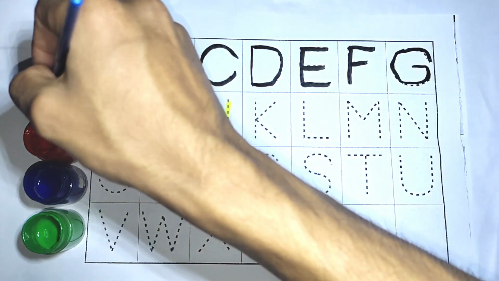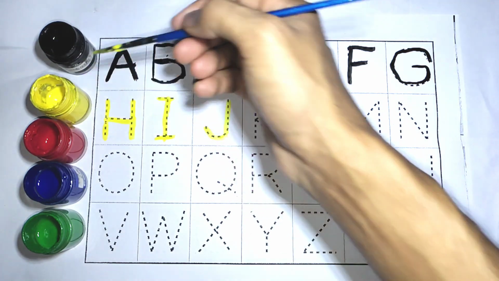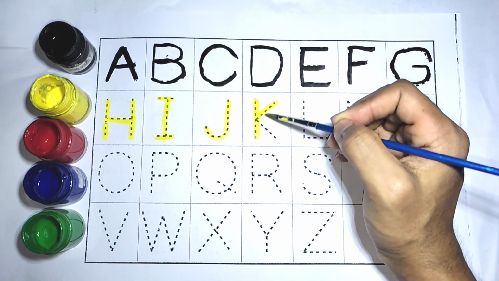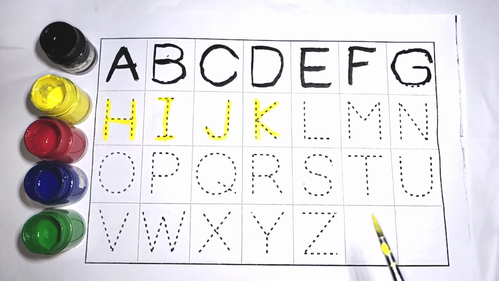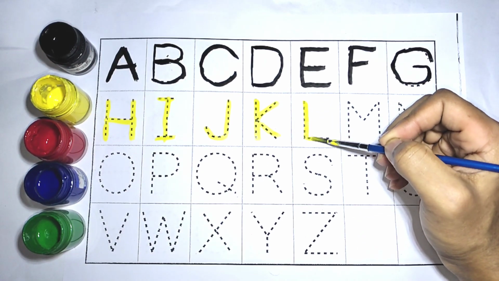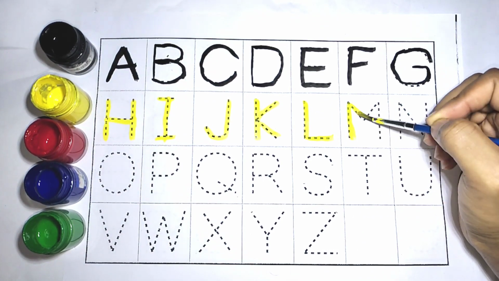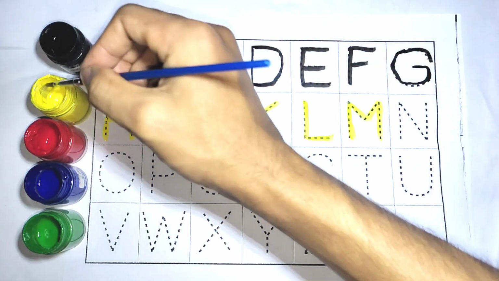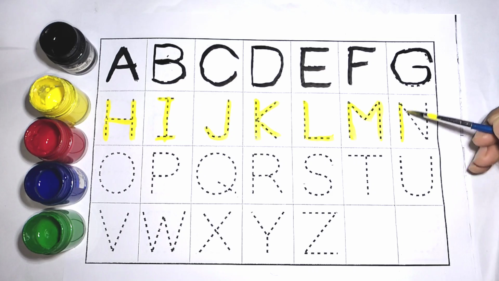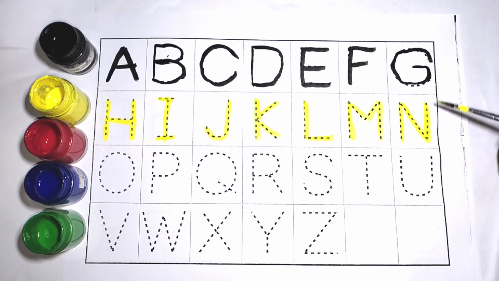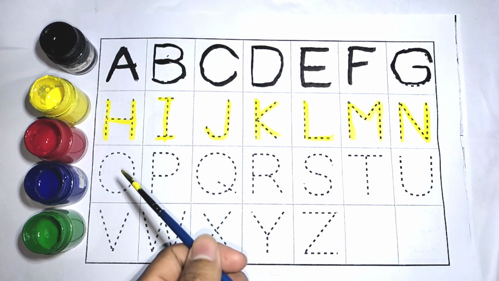The next one is J. Kids, now we draw J. J for jackfruit. Now we draw the letter L. L for lemon. The next one is M. M for mango. We again use yellow color and now we draw N. N for nest. Kids, now we use red color and draw O.